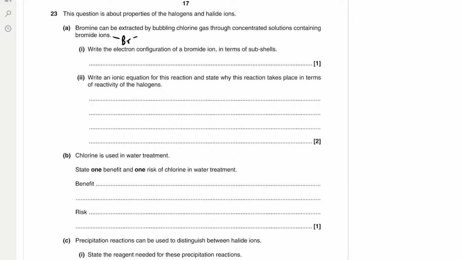So it's going to be 4p6, because they're asking for the bromide ion, so it's going to end with 4p6, because when it becomes a 1- ion, it gains an extra electron. So it's 1s2, 2s2, 2p6, 3s2, 3p6. Don't forget 4s fills first, so 4s2, 3d10, and then 4p6.